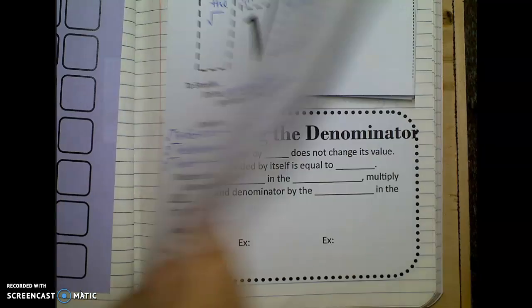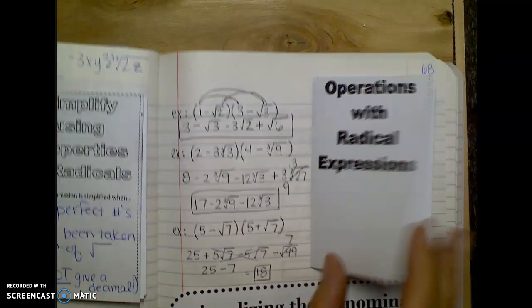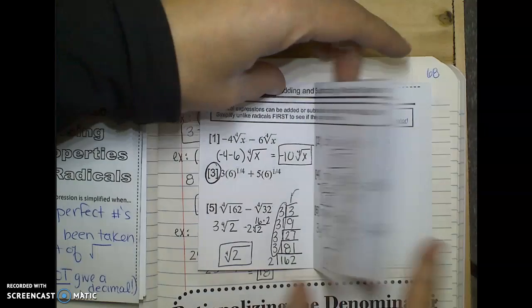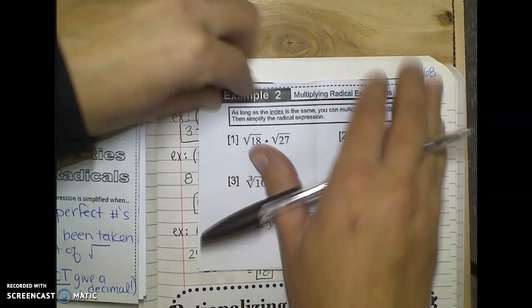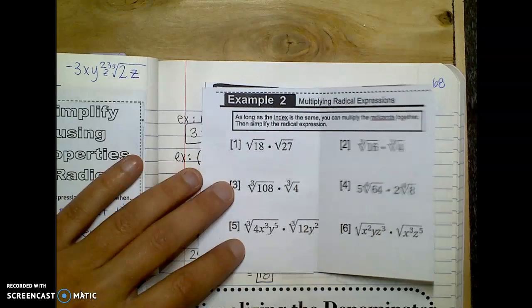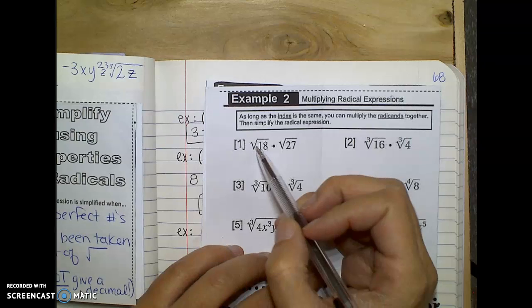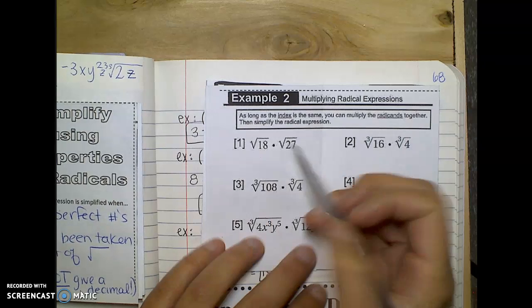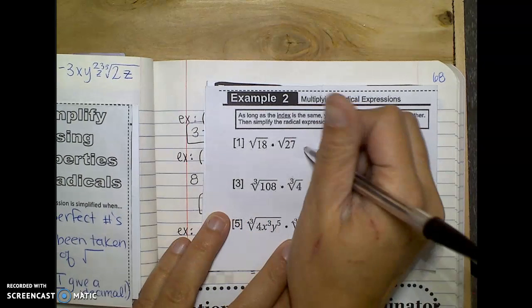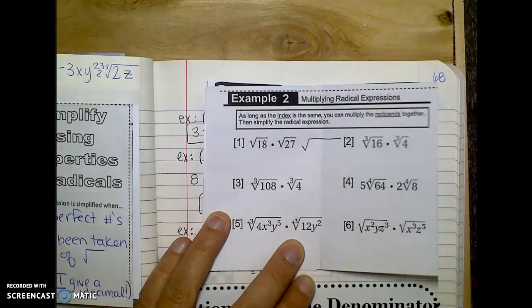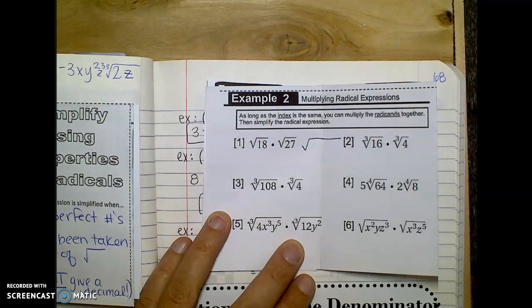Okay. So let's actually jump to page 68 now and look at this next example. So we did example 1 together yesterday. Let's look at example 2 where we are multiplying. The thing you want to think about is, can I multiply? Like, do they have the same index? And these do. So I can. Now you can multiply and make it real big. It's going to be 18 times 27. But I know I'm just going to have to simplify later.